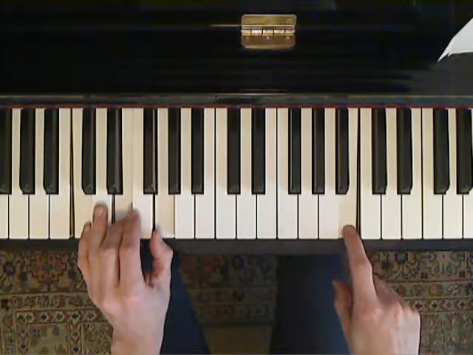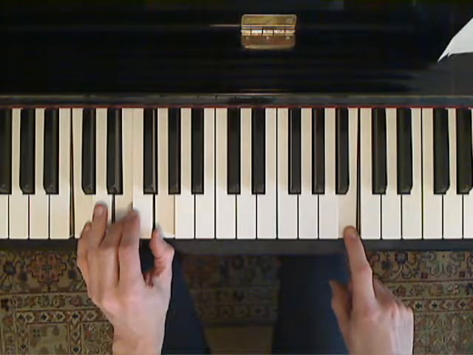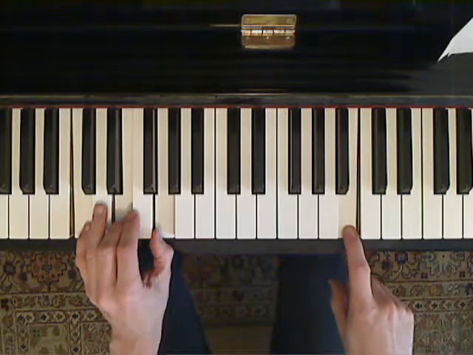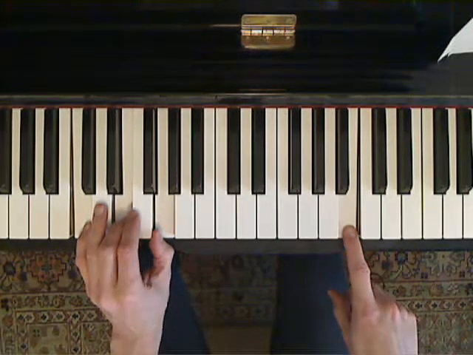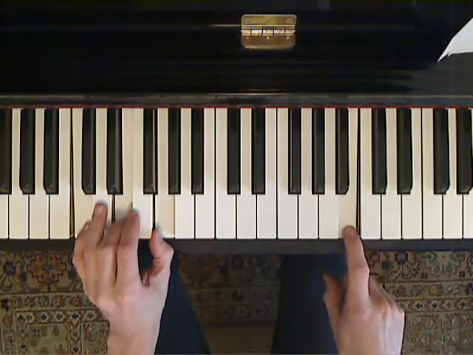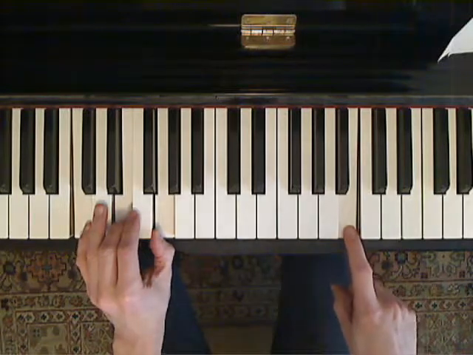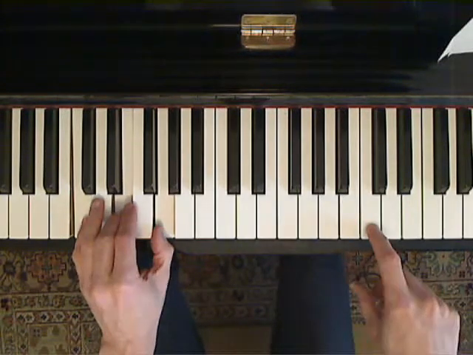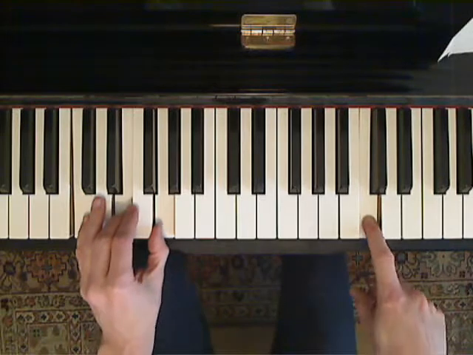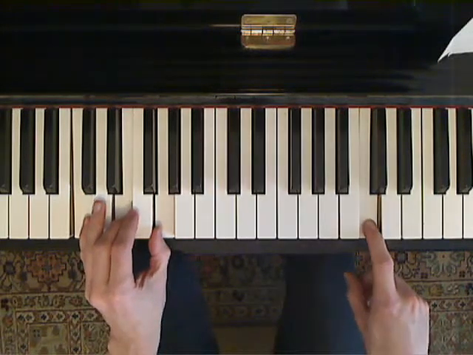The B is an auxiliary tone, which passes stepwise from a chord tone below it, of course, because we are going to a lower note in this case, and then we return back to the same chord tone.